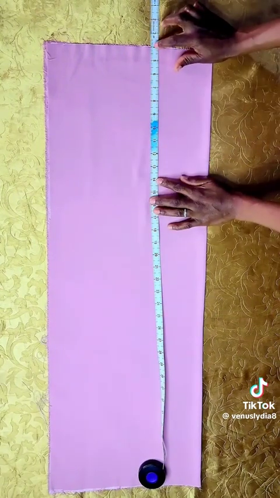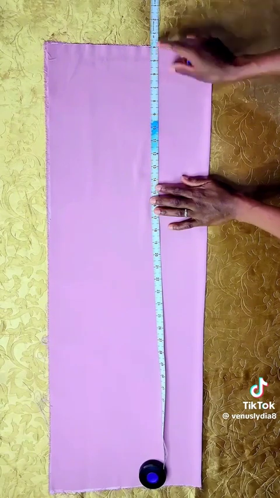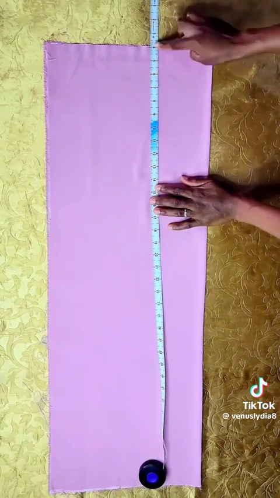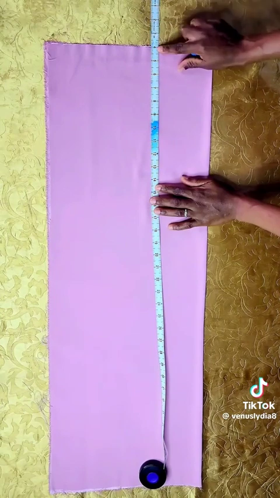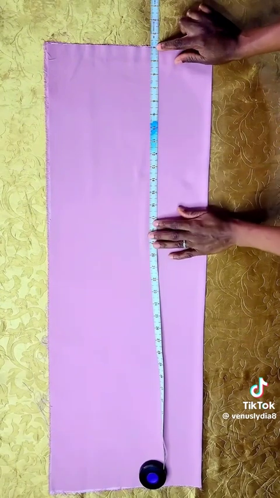Over here, since my waistband is going to be cut separately, I will make sure I factor in the 4 inches. I'll just take it away, because when I'm done, I'm going to cut a separate waistband to attach to it. So wherever lengthwise measurements I'm taking, I need to factor in that waistband, which is 4 inches. The next thing to do now is to determine our crotch length.